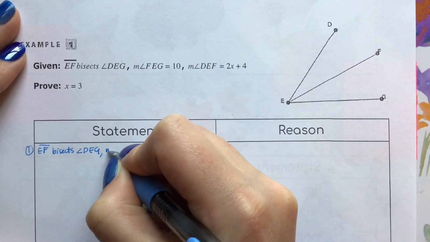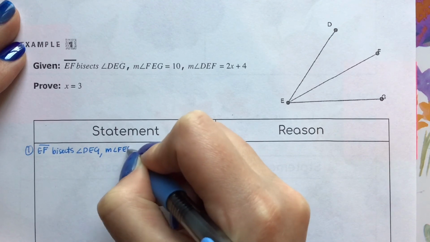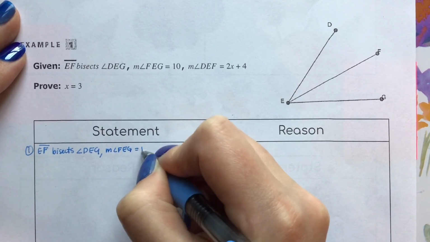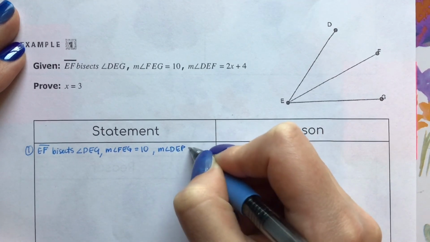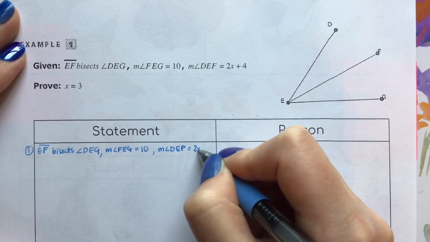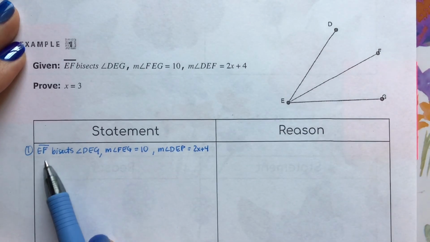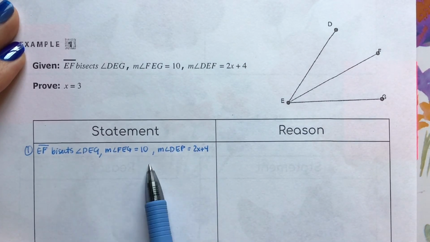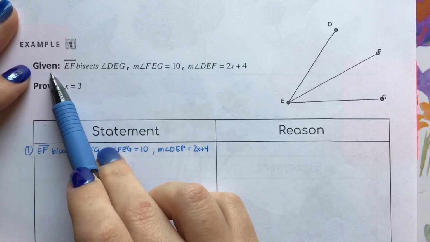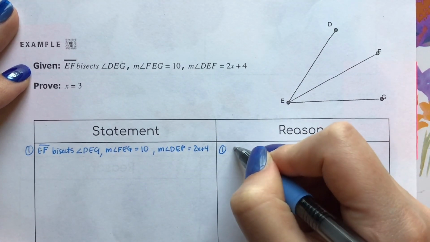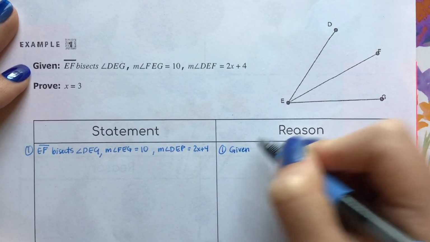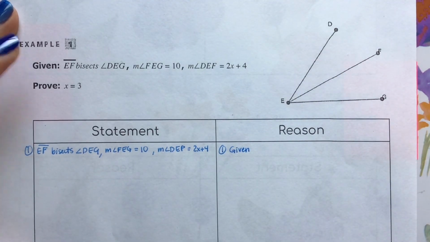And then I'm going to say the measure of angle FEG is equal to 10, and the measure of angle DEF is equal to 2x plus 4. Now, what is my reasoning? How did I come up with that? Well, it was given to me. I was told that information, so my reason is given. That's pretty much always going to be your first step, to rewrite the given.